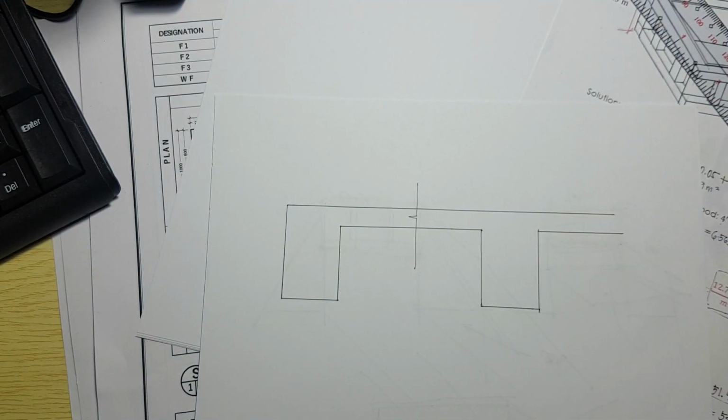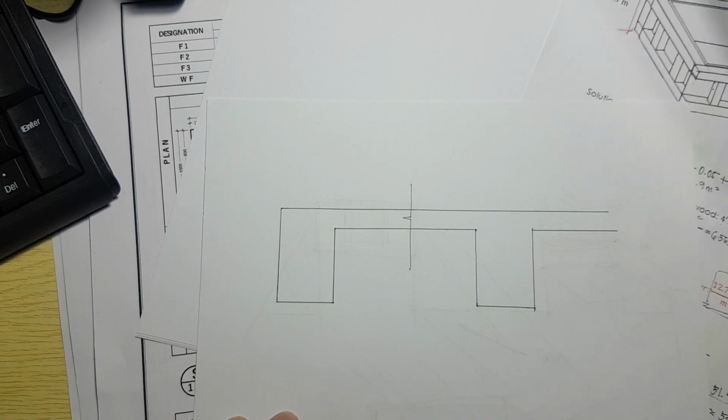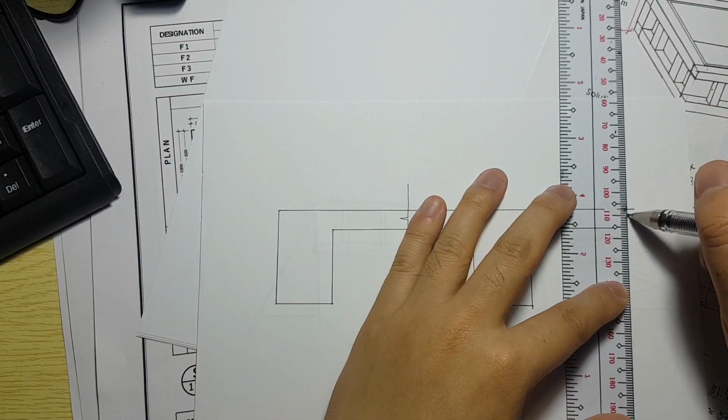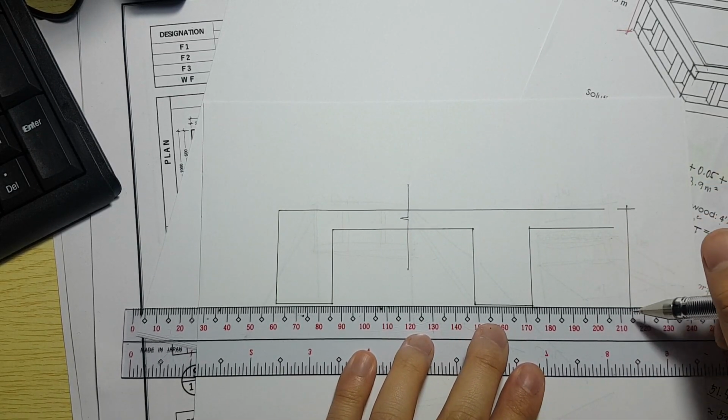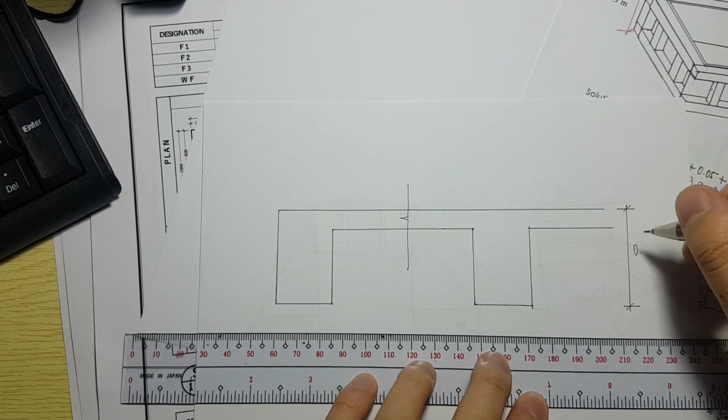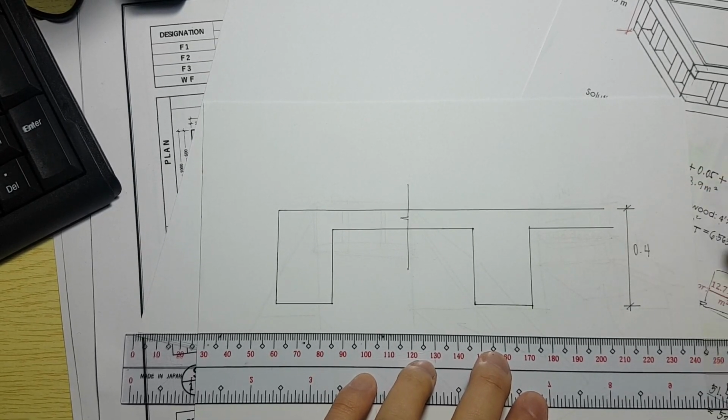Now, isn't it that the depth of our beam is equivalent to 0.4, and here the depth or the thickness of the slab is already integrated, so 0.4 meters.